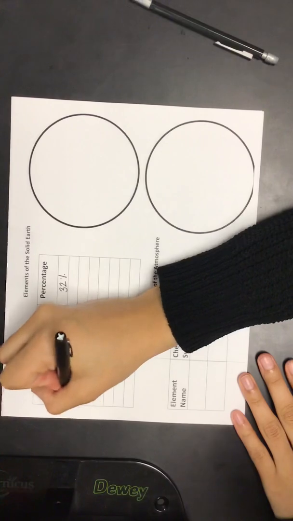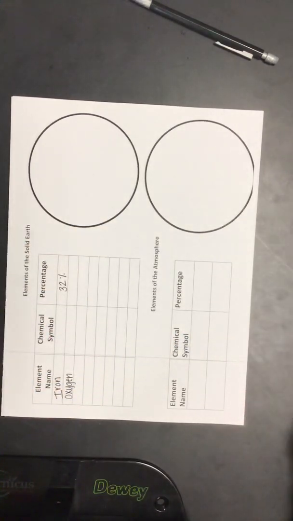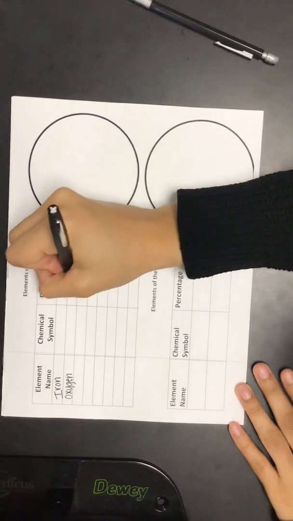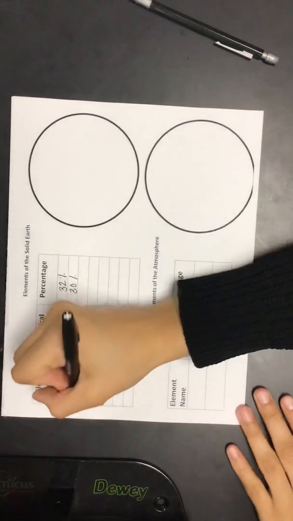Next, we're gonna have oxygen, okay? Oxygen's found in the crust, and it makes up about 30%. All right. Next, we have silicone.